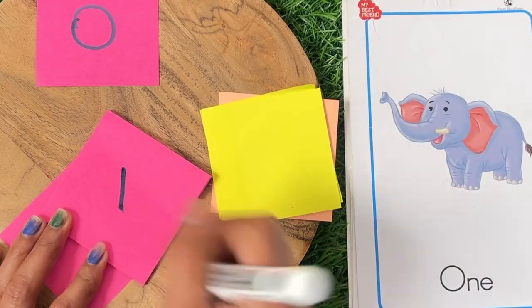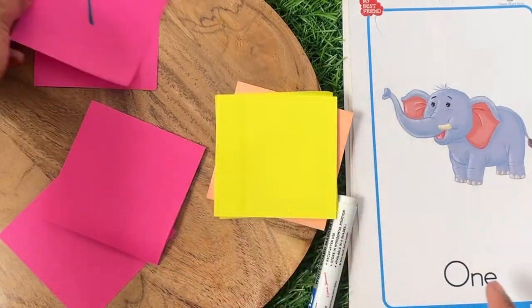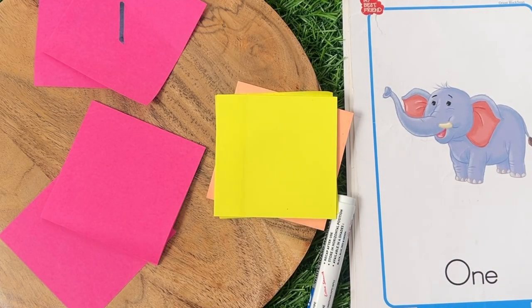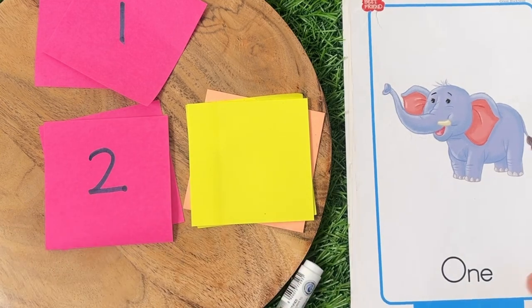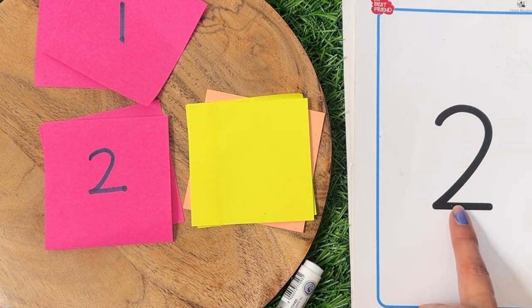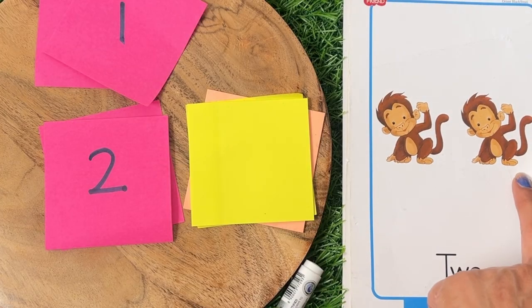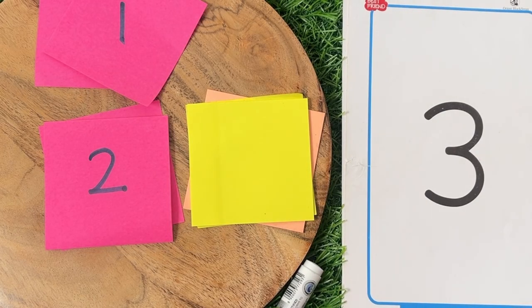And next we will write here number 1. This is number 1. O-N-E, 1. 1 elephant. Next we will write number 2. 2. 1, 2, 2 monkey. T-W-O, 2.